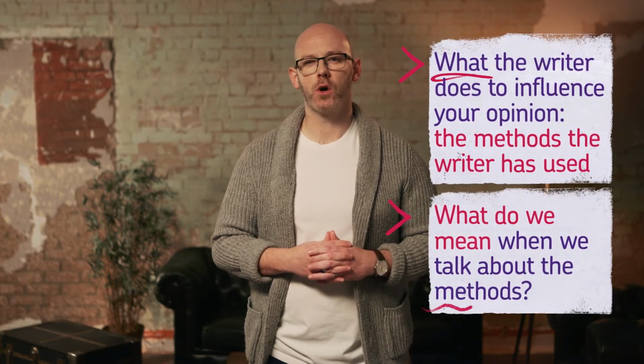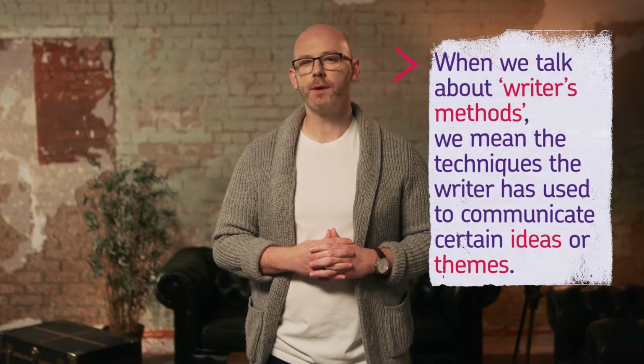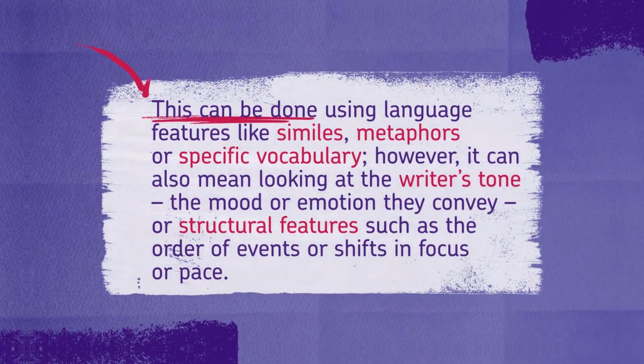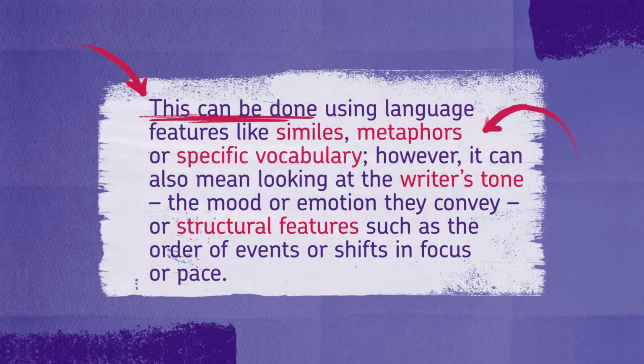But what do we mean when we talk about methods? When we talk about writer's methods, we mean the techniques the writer has used to communicate certain ideas or themes. This can be done using language features like similes, metaphors, or specific vocabulary.